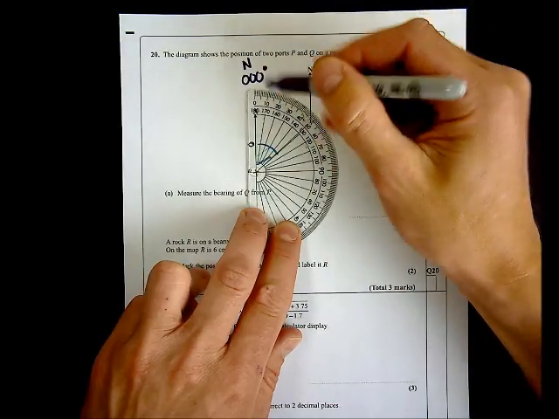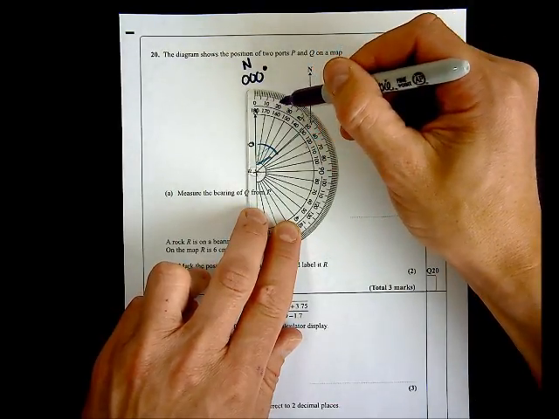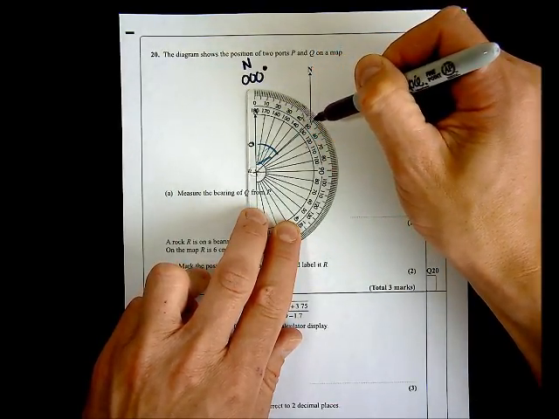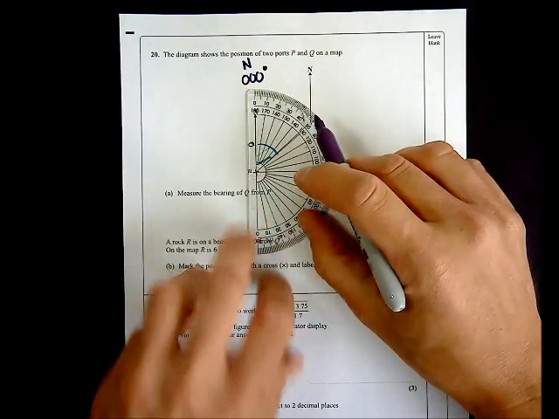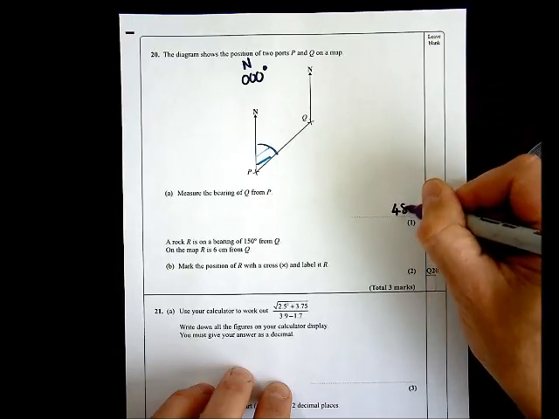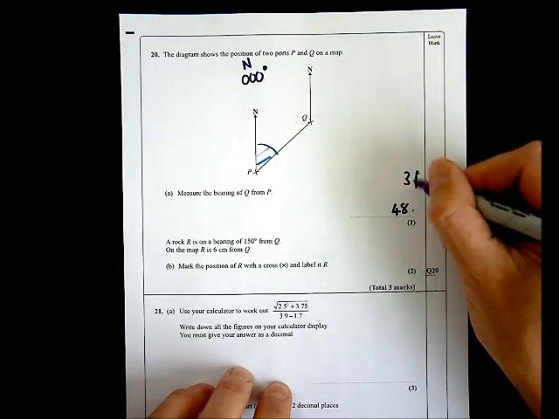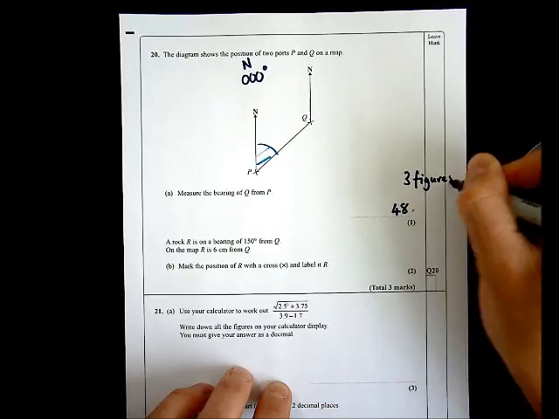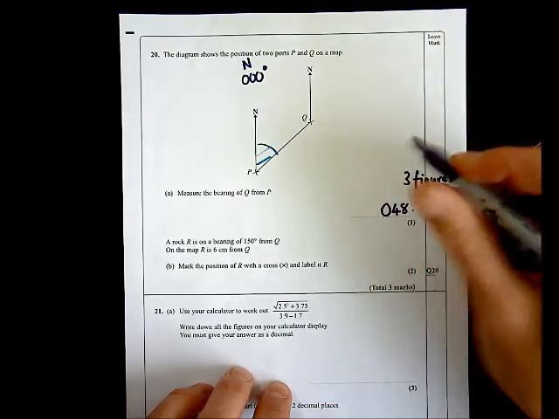And then I'm going to count round, so 0, 10, 20, 30, 40, and I think that's around about 48 degrees. So I'm going to write my answer as 48 degrees. Now, all bearings have got to have 3 figures, so I need to add on a leading 0 to turn that into 0, 4, 8.